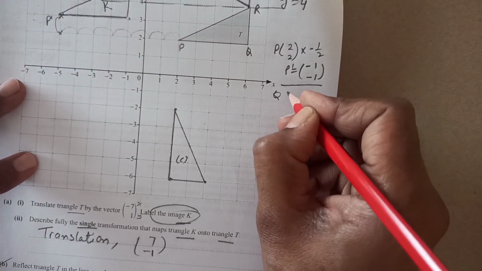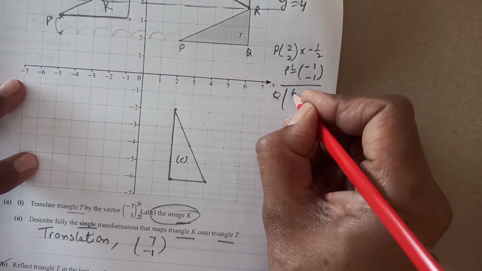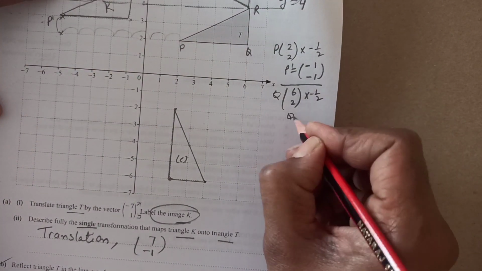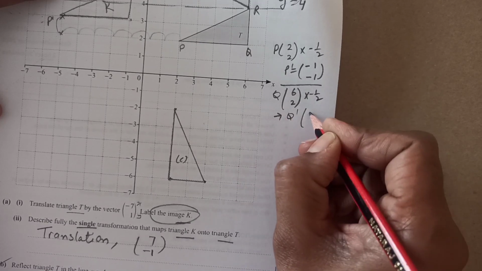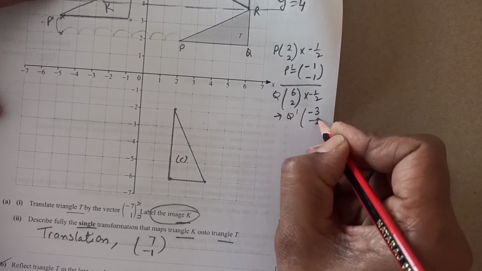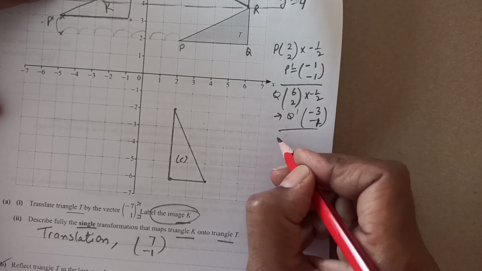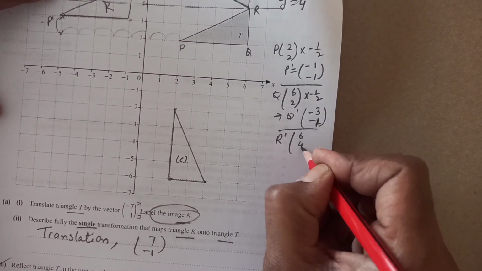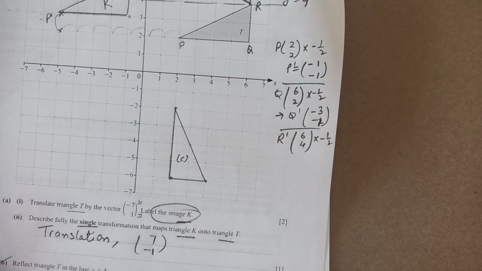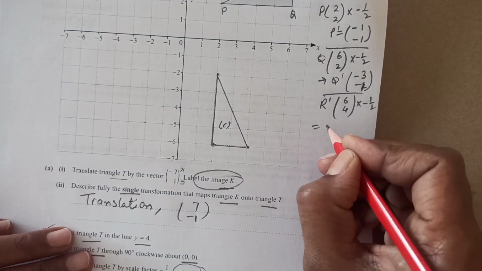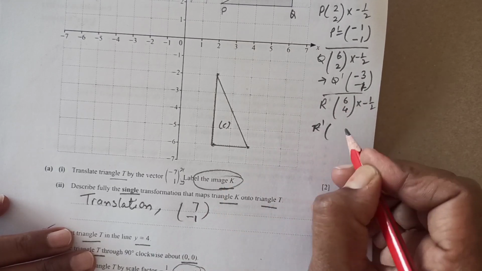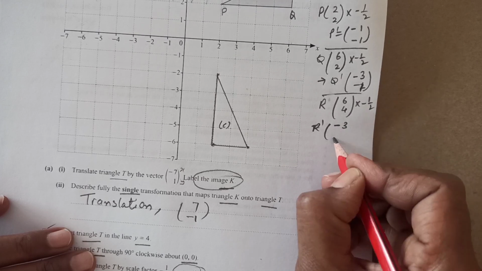Then next one is Q. The coordinates of Q are 6 and 2. We are going to multiply it by -½, so Q dash is going to become -3 and -1, right? Then similarly R is 6 and 4. Multiply 6 and 4 by the scale factor -½, and R dash will become -3 and -2.